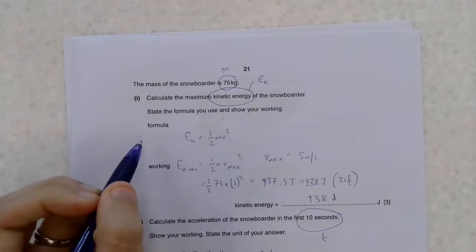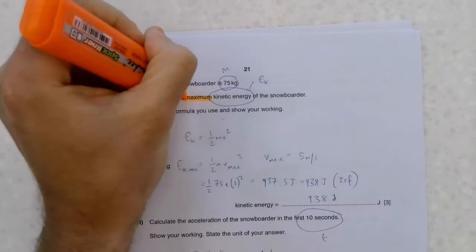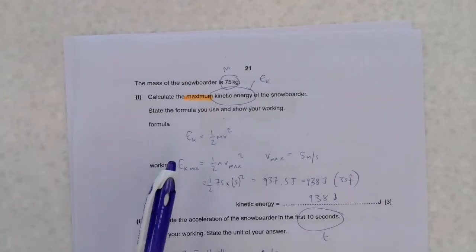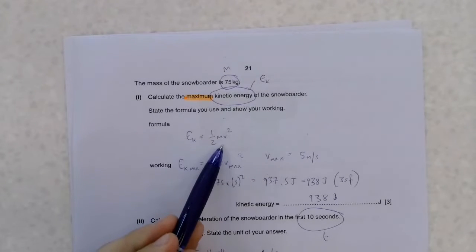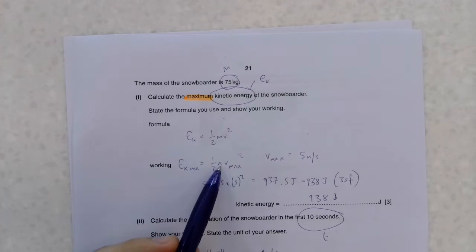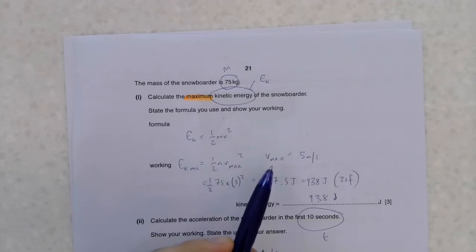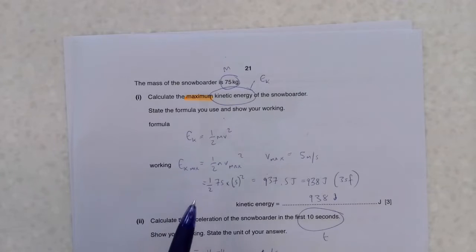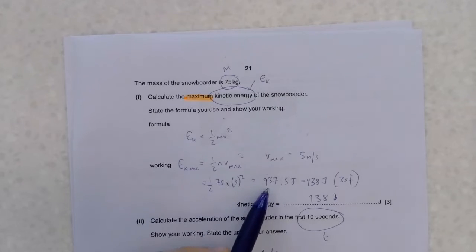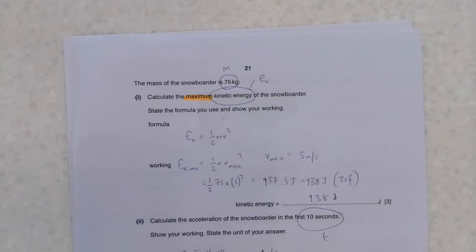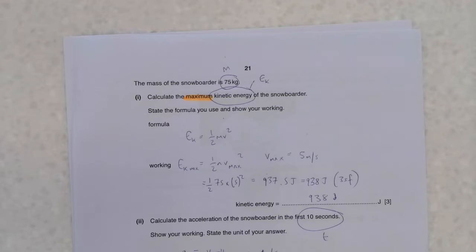Now we're being asked to find the maximum, which is key. If you've got maximum, i.e. EK max, then that is going to come from something changing, from the maximum of one of our variables. Mass wouldn't change during this process, however, we've just seen that v does change, and the maximum value of v is 5. So we're doing a half times the mass, 75, times the maximum speed squared, 5 squared, which is 937.5 joules. I would always take that to 3 significant figures, 938. I think even in the mark scheme they do it to 2. That's okay, don't worry about it.